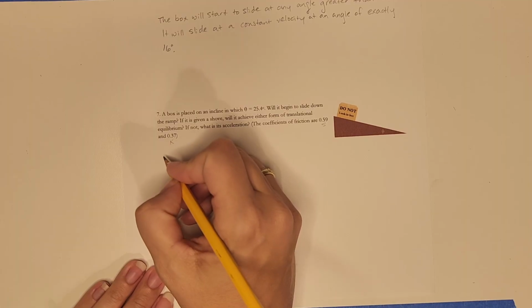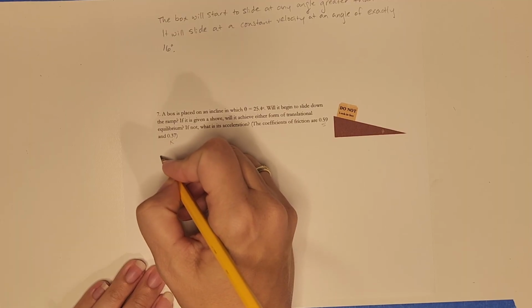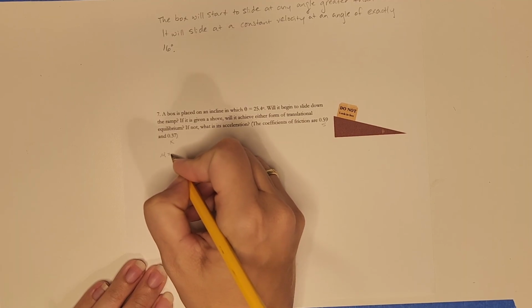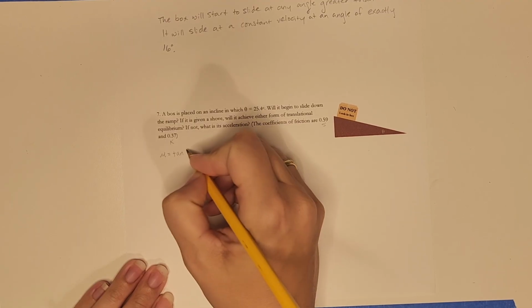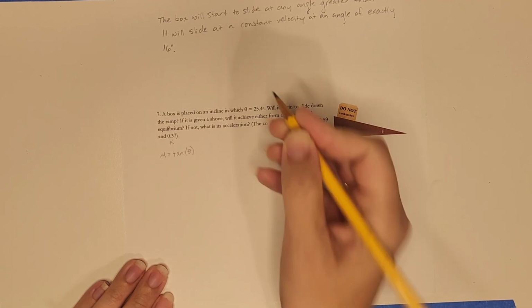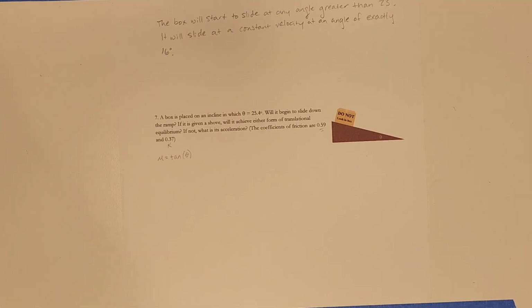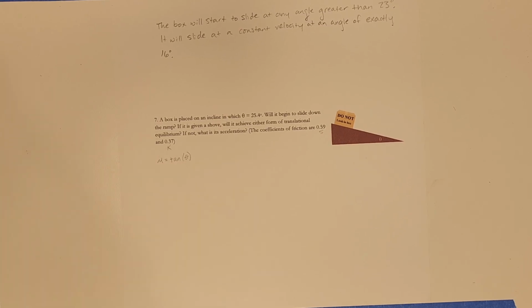So we can use the same formula here as the last problem. Mu equals tangent of theta. Okay, and there are two ways that we can use this formula for the first part of the problem. So I'm going to demonstrate both ways because I actually used a different way than the solutions manual showed.